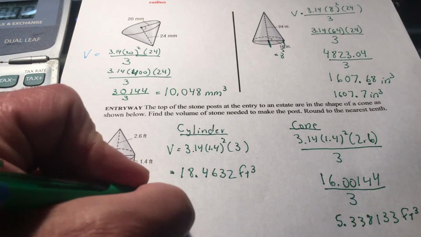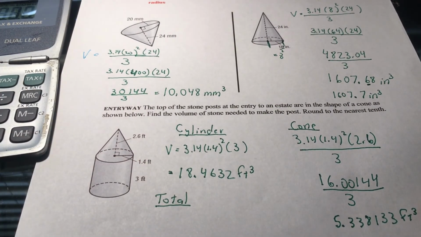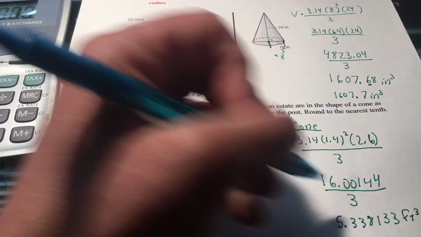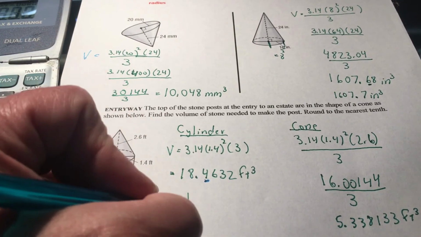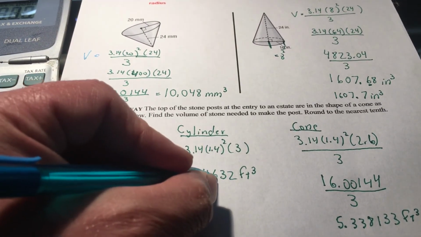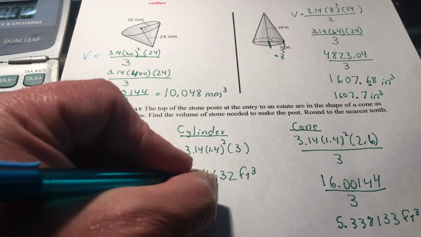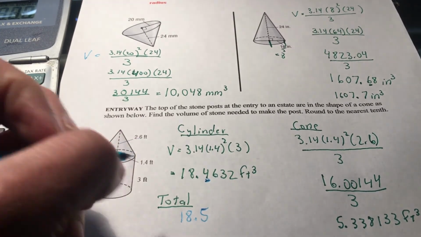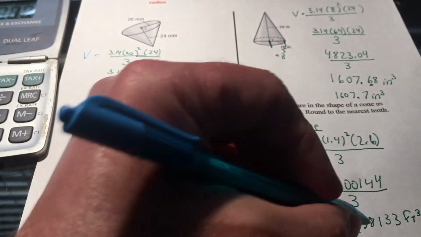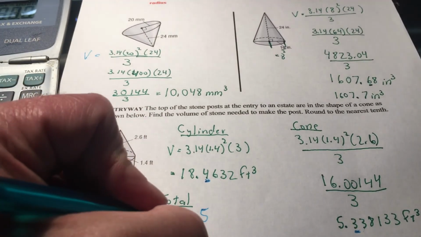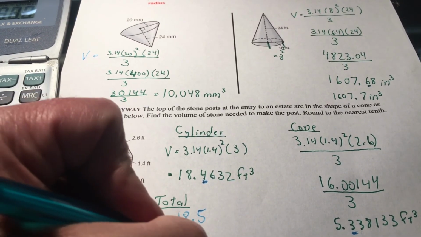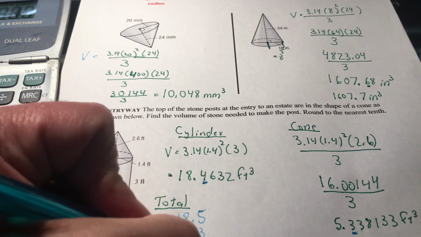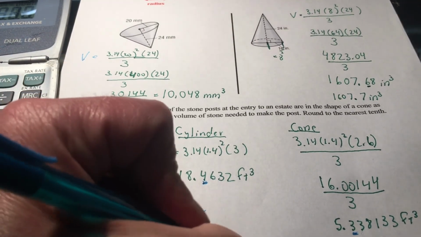Now what I want is my total. This is going to give me my total volume. So what I want to do is really sort of take this and round to the nearest tenth for each of these. So I look there, there's 18.4. I see behind us a 6. I'm going to make that 18.5. I'm going to do the same thing here. Well, that's a 3, so I'm going to leave it alone. So that's 5.3. So I go 8, 13, carry the 1, 23 feet cubed.